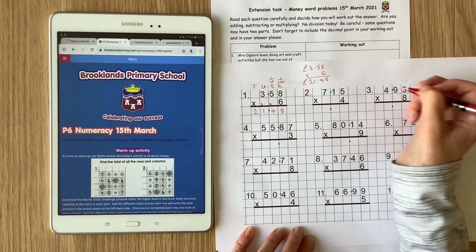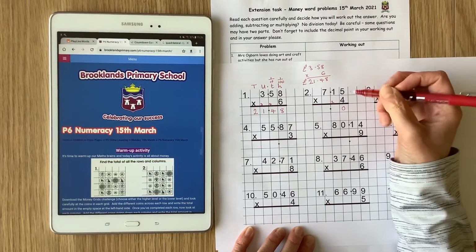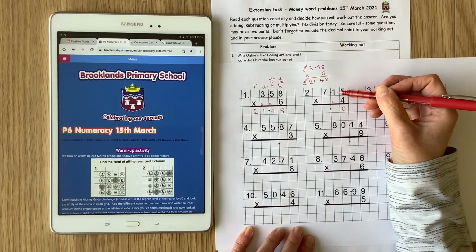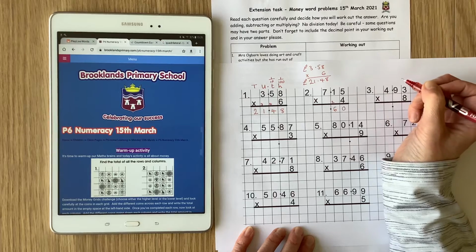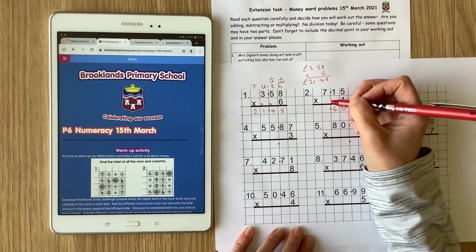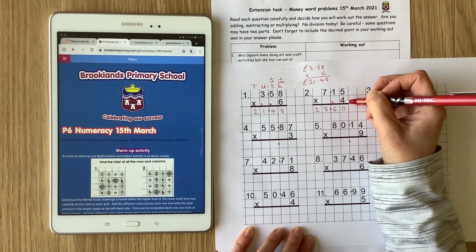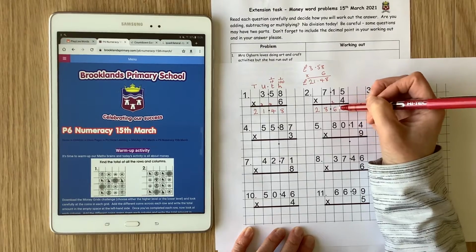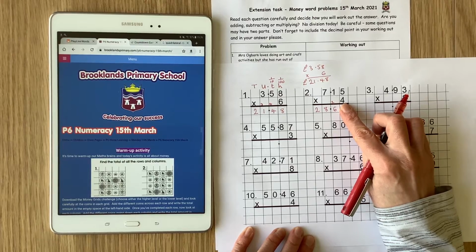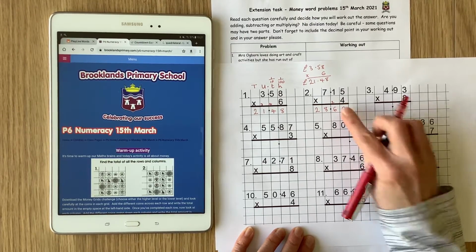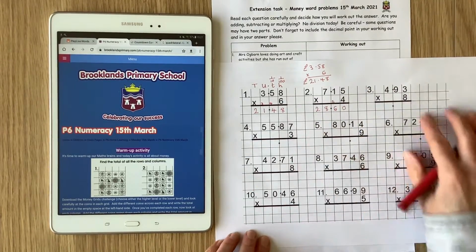4 times 5 is 20. So put down your 2 and your 0. 4 5s are 20. 4 times 1 is 4, and 2 more would be 6. 4 times 7 is 28. Nothing to add to it, so we just write it down. So 7.15 multiplied by 4 would be 28.60. I could, if I was calling out that answer, leave out that 0. We talked about that last week. 28.6 or 28.60.